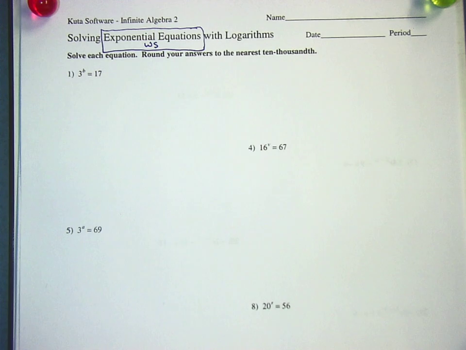So imagine that since exponential equations and logarithms are like the opposites of each other, before we had multiplying equations that we were solving with division, and now we have division equations that we're solving with multiplying. They're just basically opposites of each other. Both of these are pretty easy.